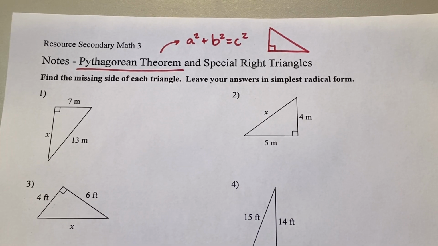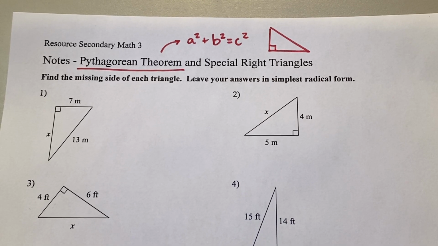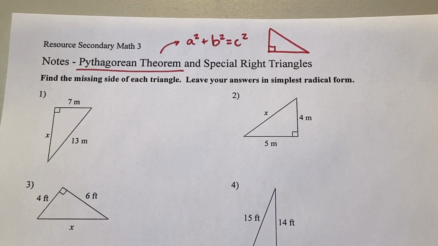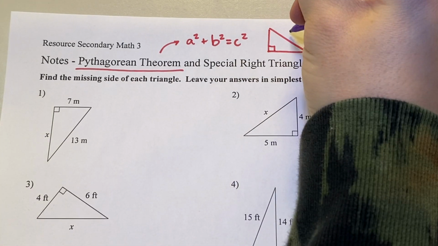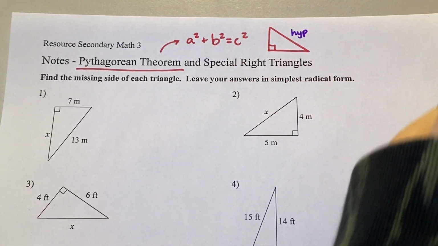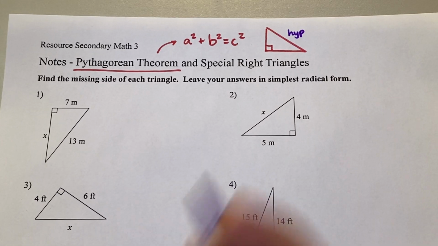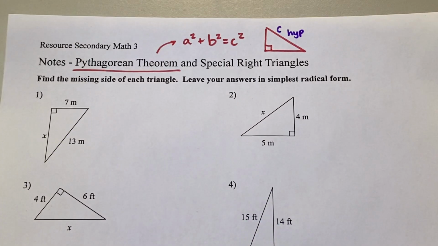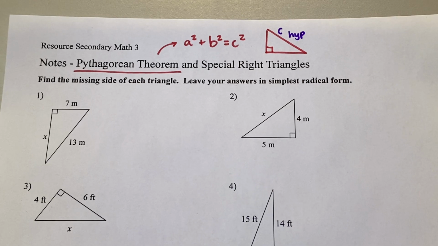You remember that we have our sides, A, B, and C. Which side has to be C? Remember, that's the important side. The one with the little tiny triangle, or the square in the corner. I would be so impressed if you remember the name. It starts with an H. Hypothesis. Very close. Hypotenuse. I was so close. So this guy has to be our C. The hypotenuse is always the C.